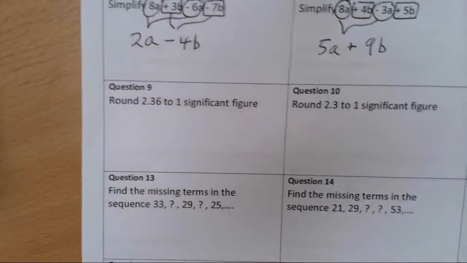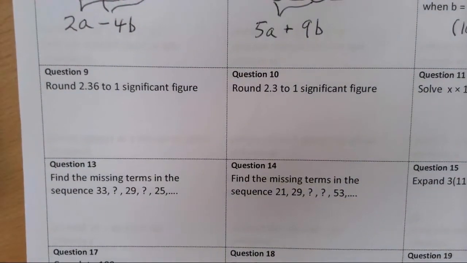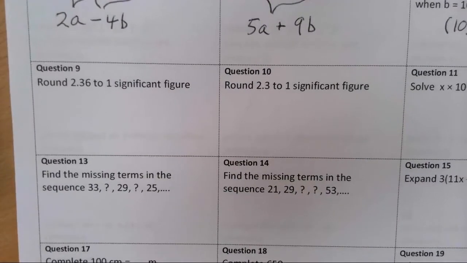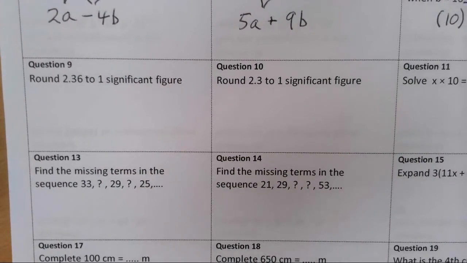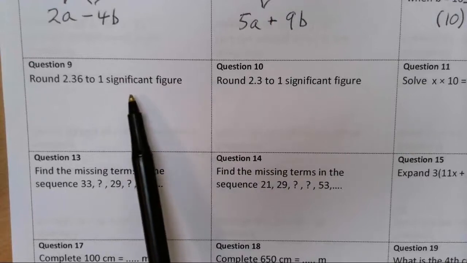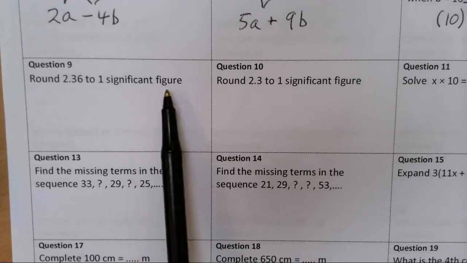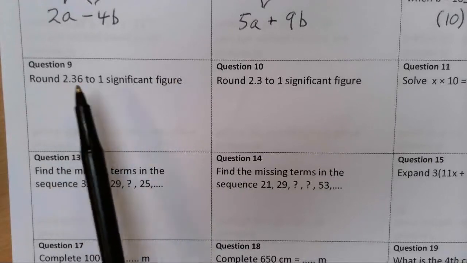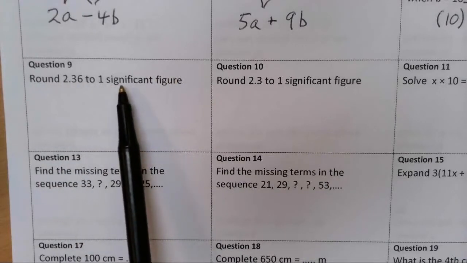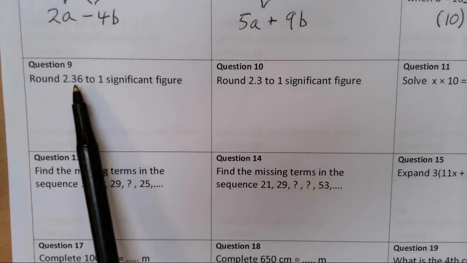Okay, question 9. Again, I went through this last week, but I saw a lot of people left this blank. So you can have a look at the video and try to understand what I'm saying. The word significant means important. So the most important figure here means digit. So if you're talking about one significant figure, you want the most important digit.